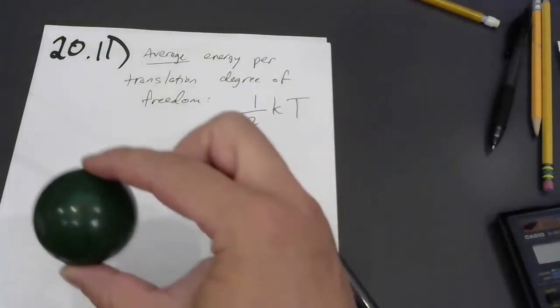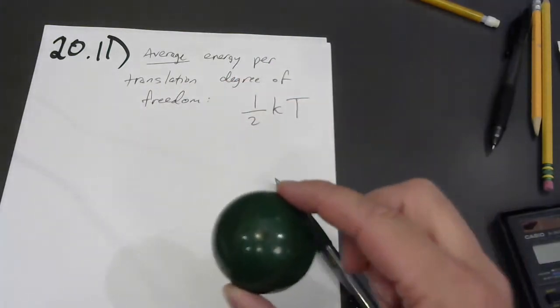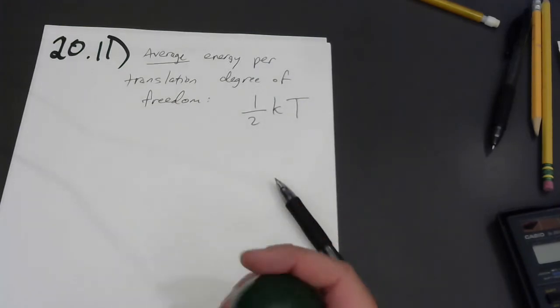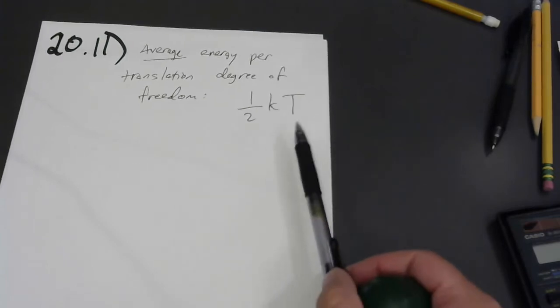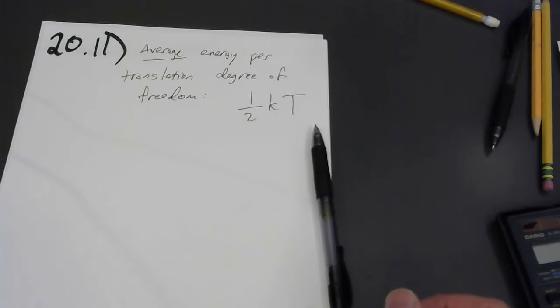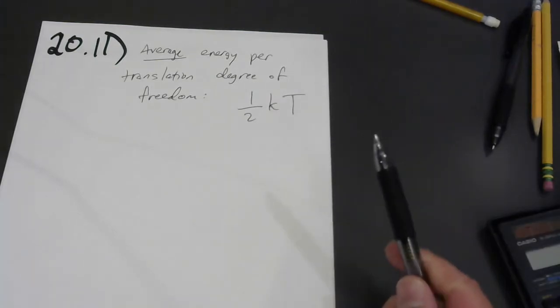You've still got some that might be moving around slowly until they get bumped by a fast-moving particle, and you still have some that are moving even faster than average because they got bumped particularly hard. But this is the average kinetic energy associated with each degree of freedom: 1/2 kT. Just want to memorize that. And what kind of sense can we make out of that?